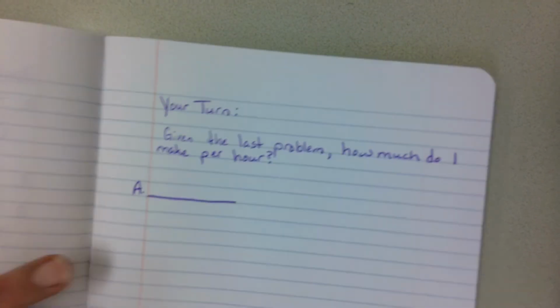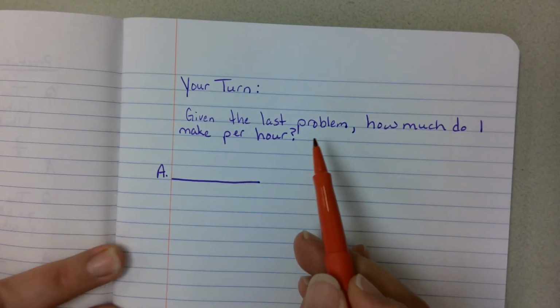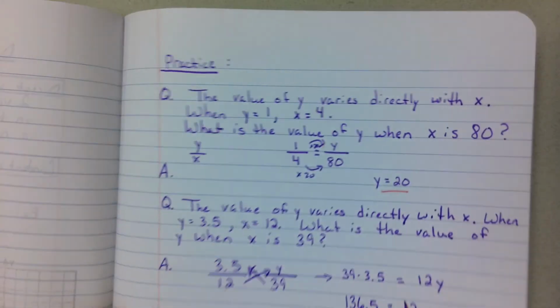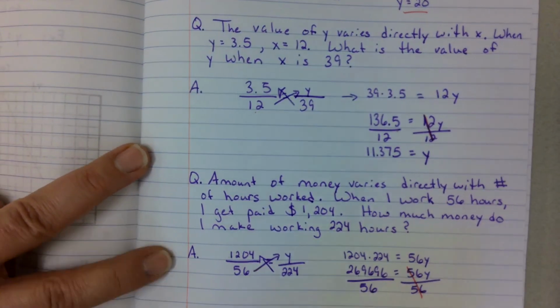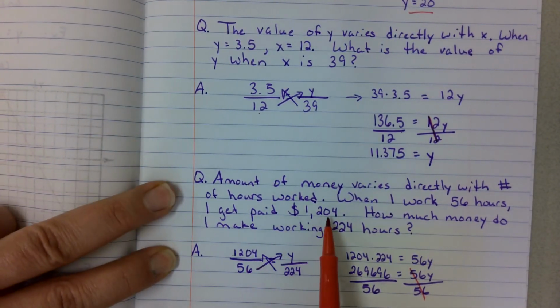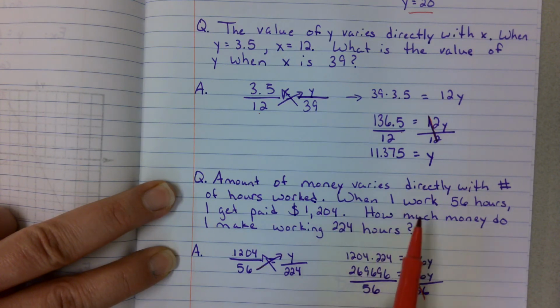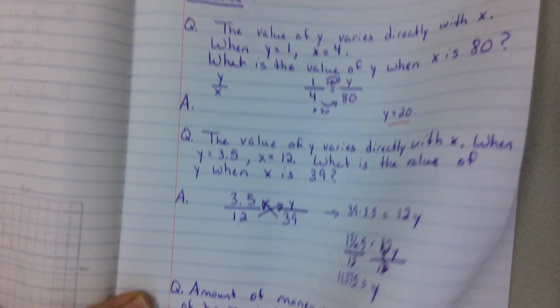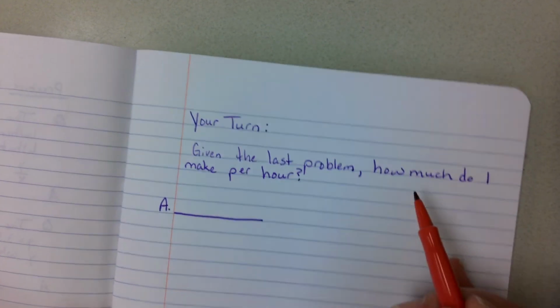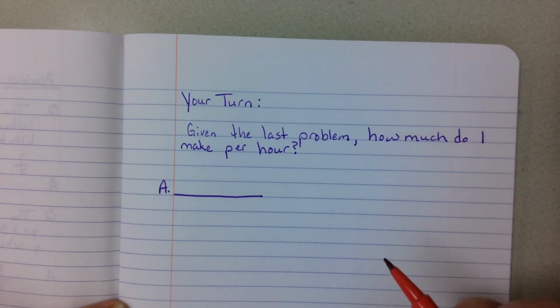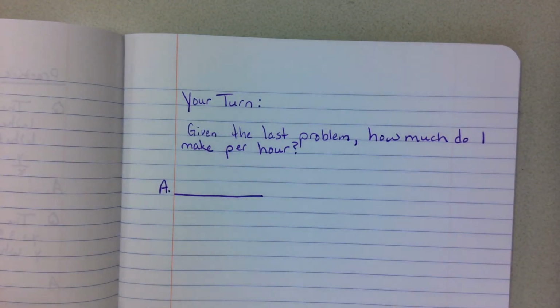All right, now I have a your turn. Given the last problem, and so I will put that back up here for you. We had $1,204 in 56 hours. How much do I make per hour? So that's what I want you to put in there for your Edpuzzle.